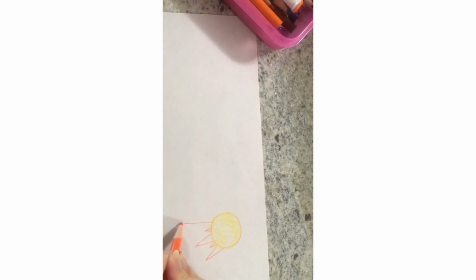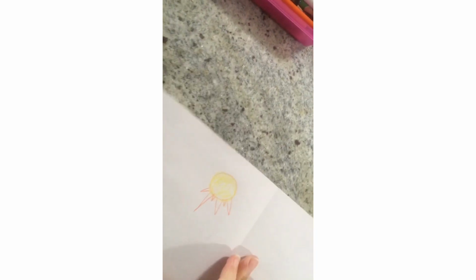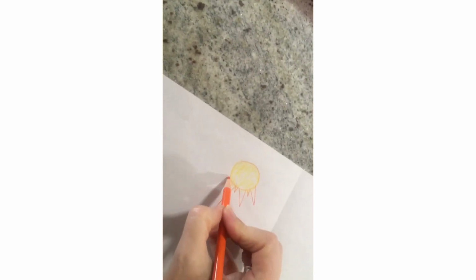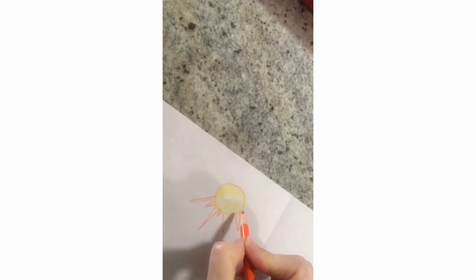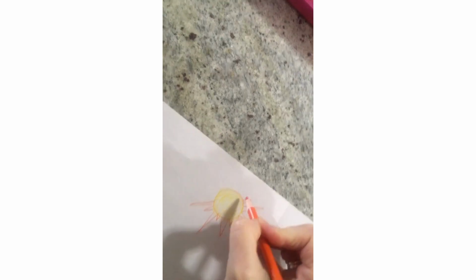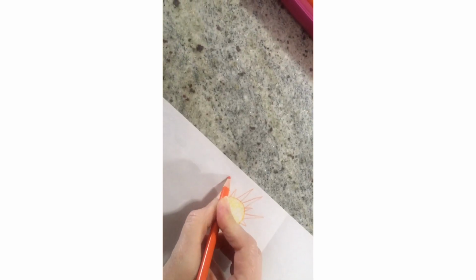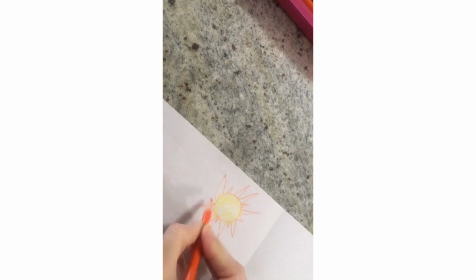You can even make all kinds of different shapes, or different sizes when you make your triangles for your sun. Sometimes when I draw suns, I just draw the lines to show the rays, but I want to make sure that I'm using my shapes. And even though I'm doing my best, it's not perfect.